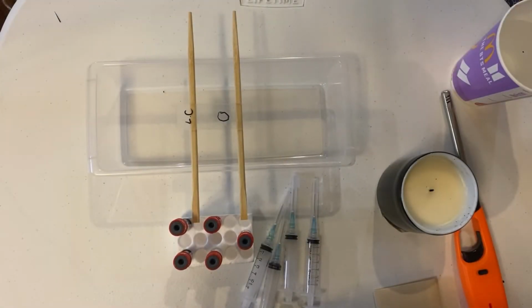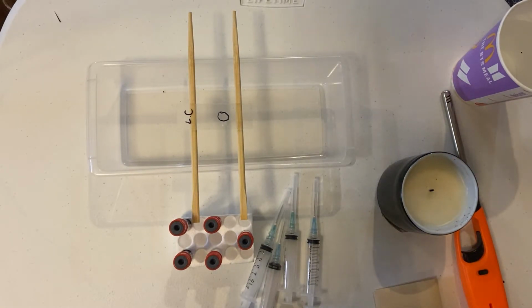Next, we will get our sample. Usually, it is put in an agar dish or in a test tube, but in this case, we will use a test tube. But before that, make sure to sterilize your inoculation tube before getting the sample.